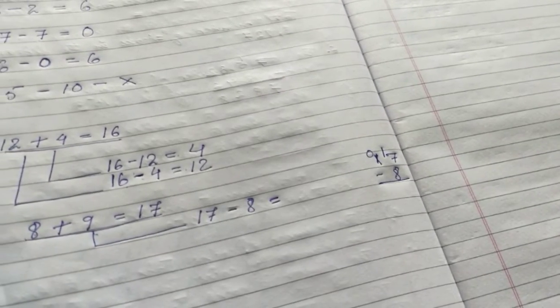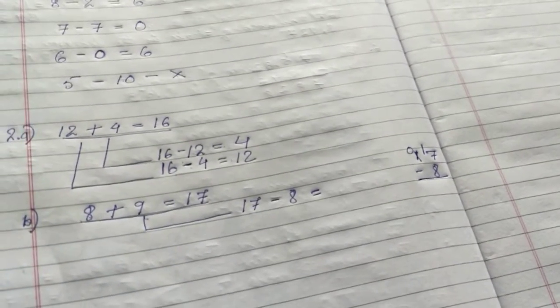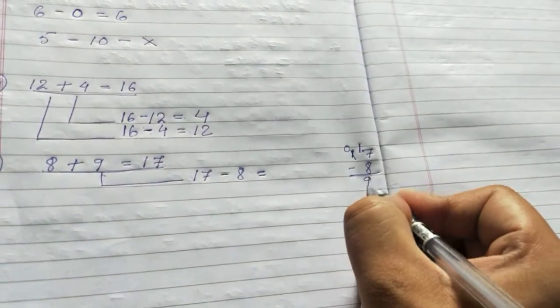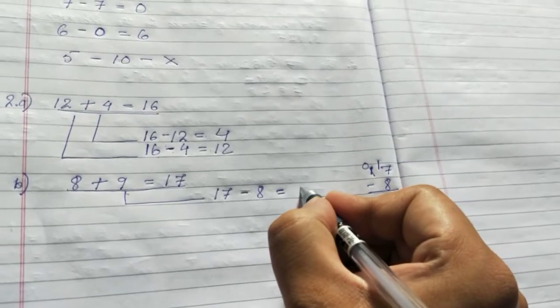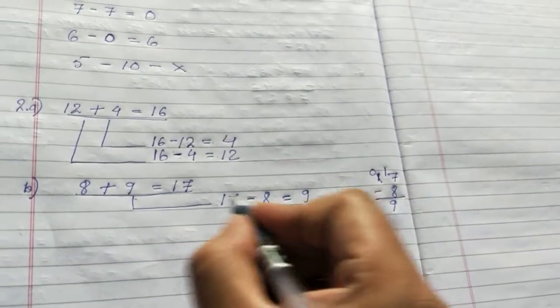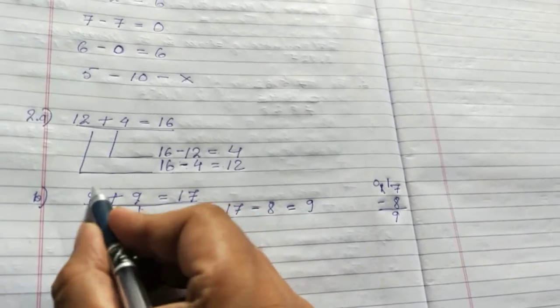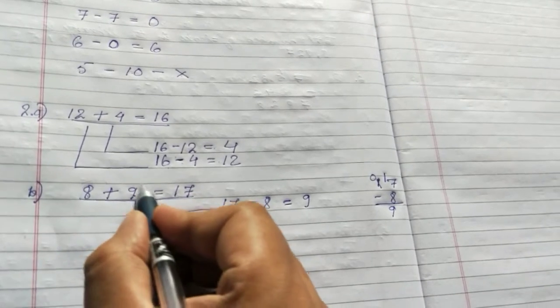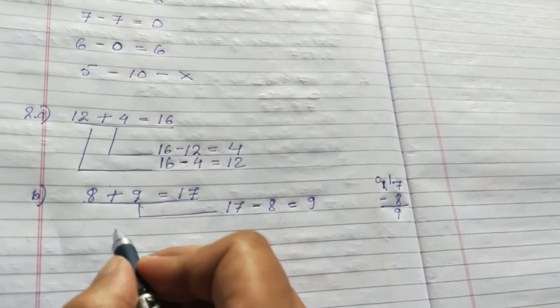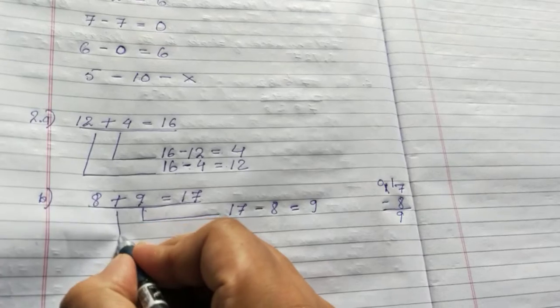Now you have got 7, 8, 9. So the answer will be 9, which is the other number from the addition part.